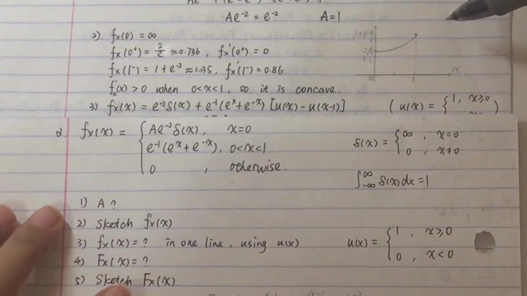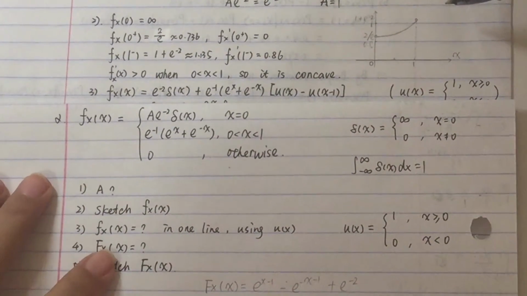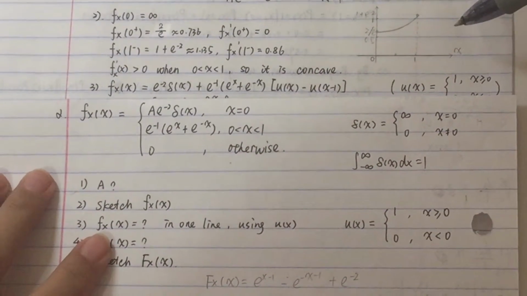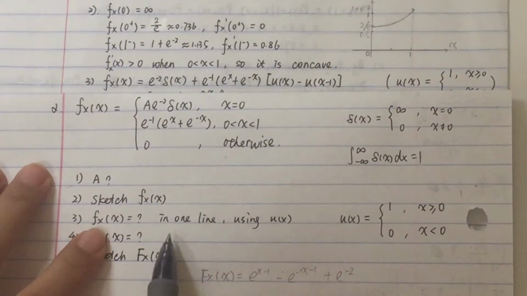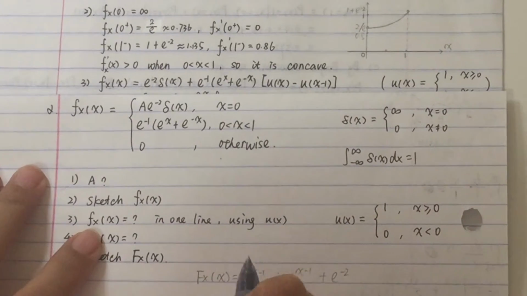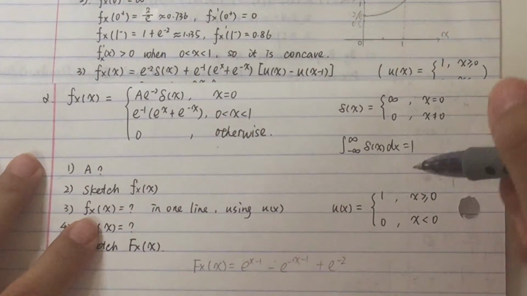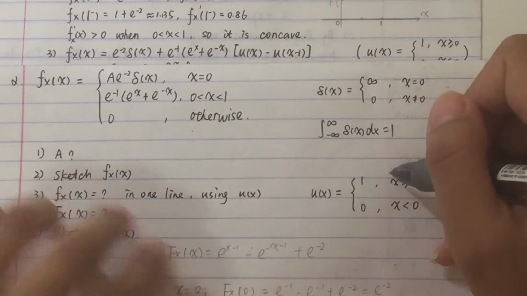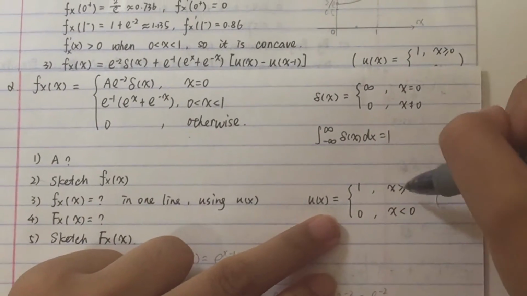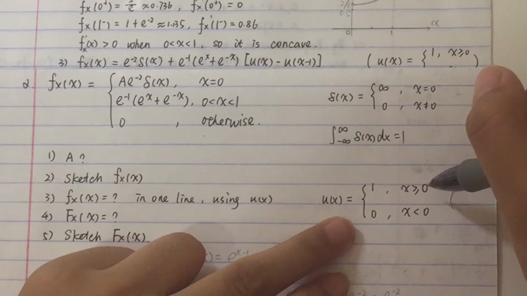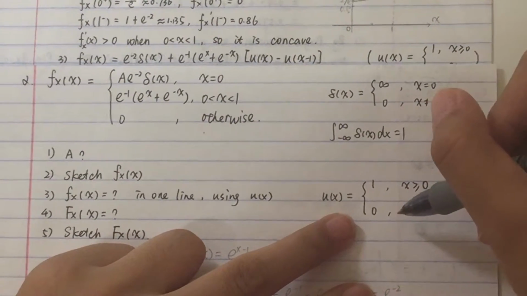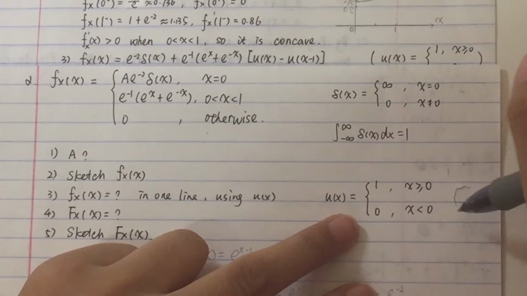Okay, the third question, write density function fx in one line by using step functions. We know the step function equals 1 when x is larger than 0, and equals 0 when x is less than 0.